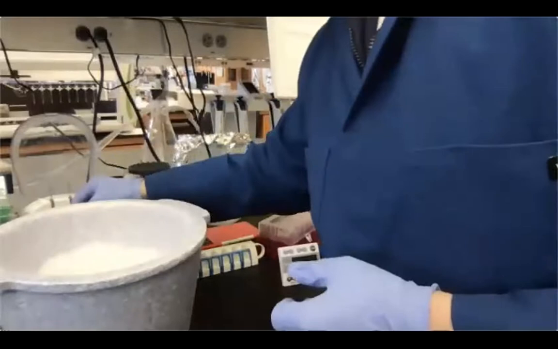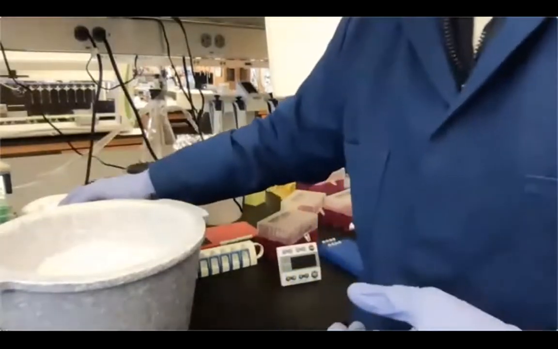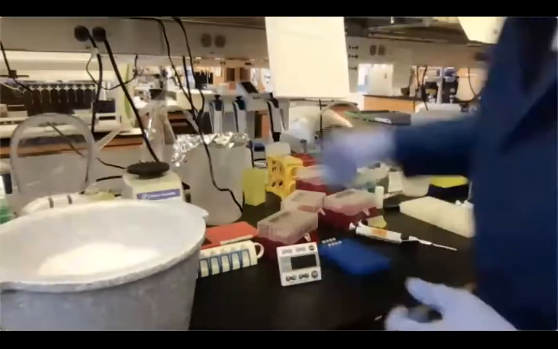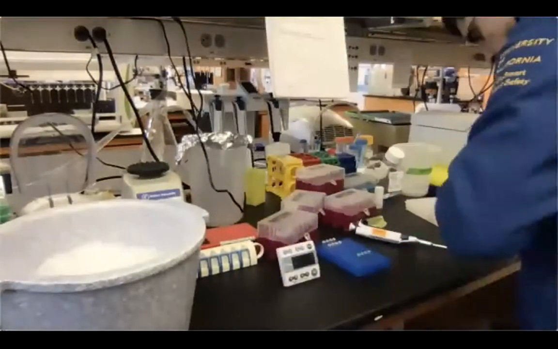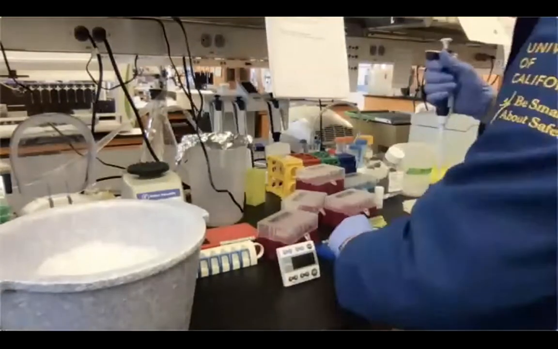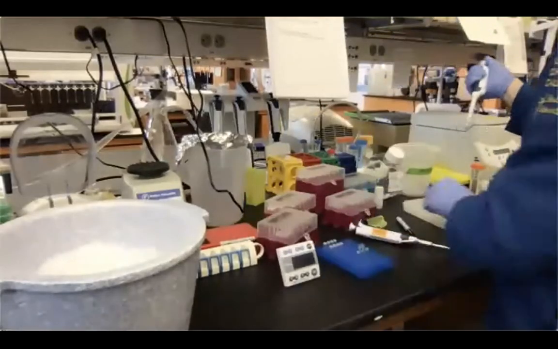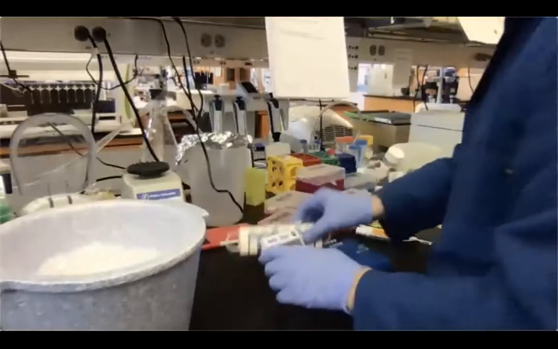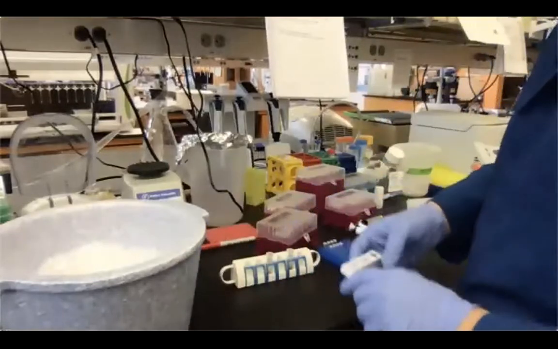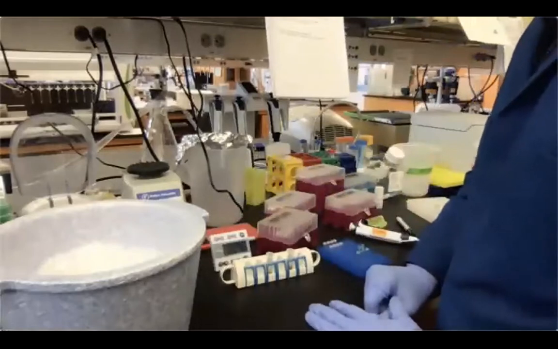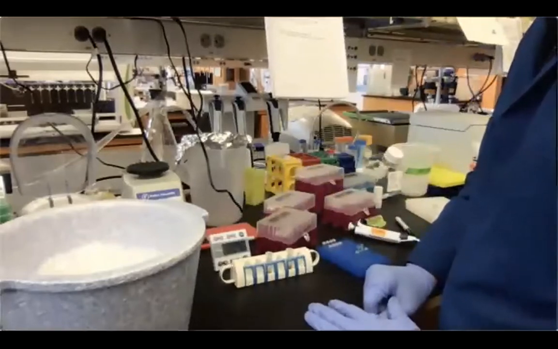I'm gonna spin down these tubes, and again, I'm gonna transfer them into 1.5 ml tubes so you can see the purification a little bit better. And now we can incubate for 5 minutes to have the beads separated from the supernatant.